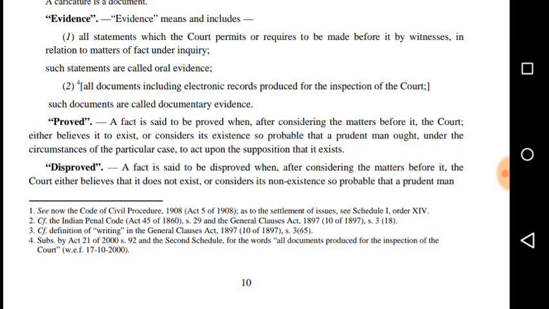Of course, this statement must be in relation to matter of fact, the matter of fact which is under inquiry before any court of law. That's why the court requires or permits. Such statements are called oral evidence. Why? Because it is given by the witness. All statements which the court permits or requires to be made before it by witnesses in relation to the matter under inquiry are called oral evidence.